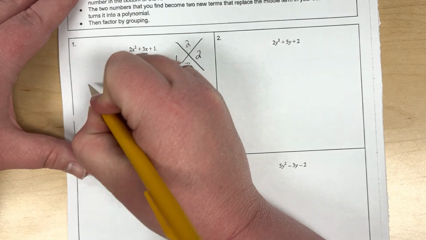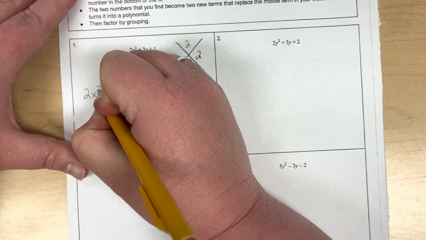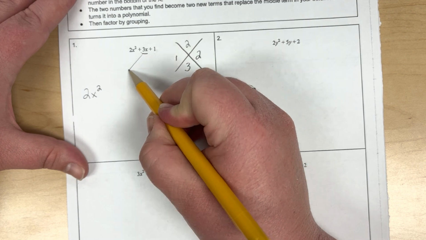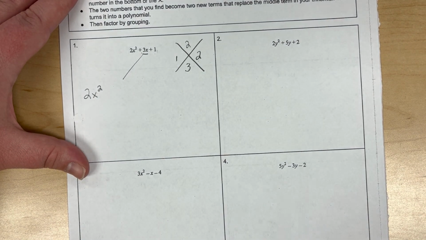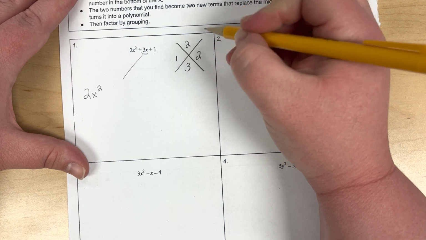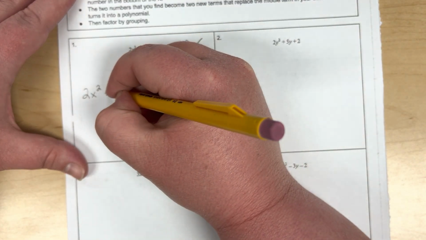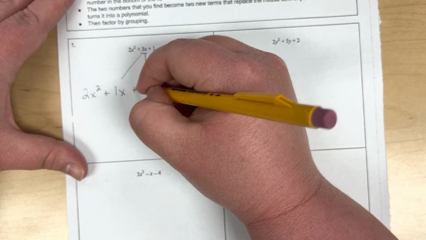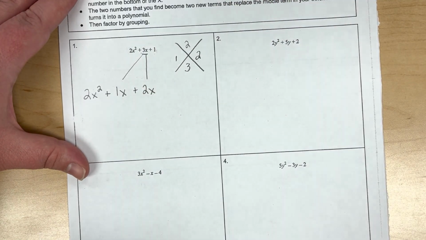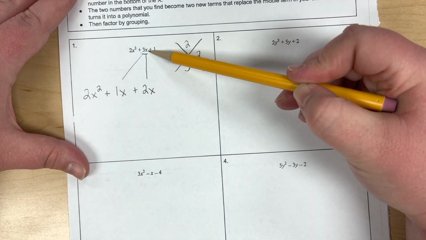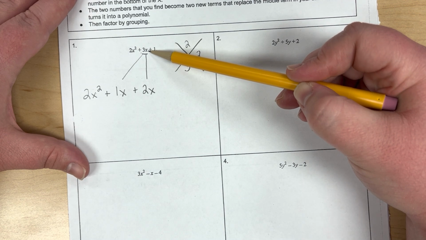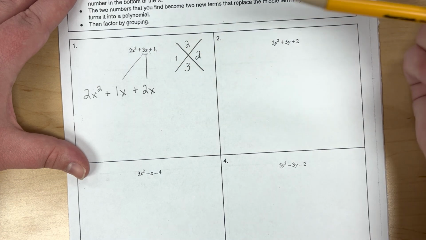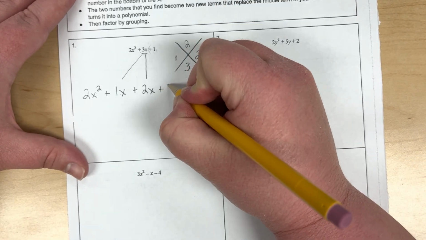First, the 2x squared stays exactly the same. Then I'm going to take this 3x and split it into two terms, using the numbers that I just found in my big X. So I'm going to have positive 1x, and then the second term is going to be positive 2x. The reason I can do that is because when I combine those like terms, they equal the 3x. So I haven't changed the value of this trinomial. I've just made it more complicated. And then the last thing I'm going to do is take this positive 1 and bring it on down.